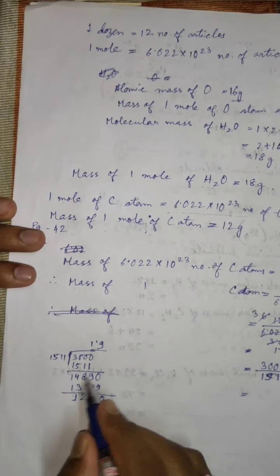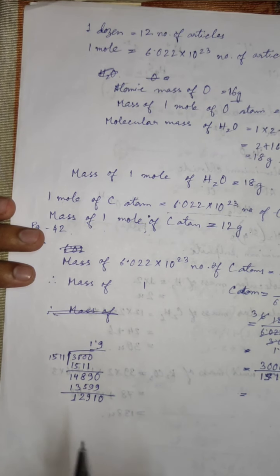Okay, then it is 12910. Now it will be 8 times.